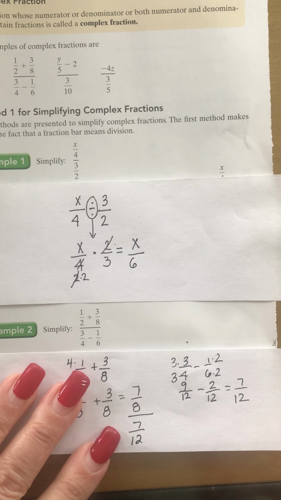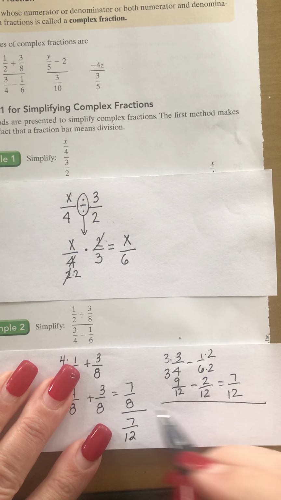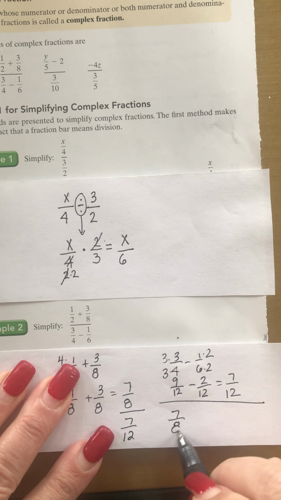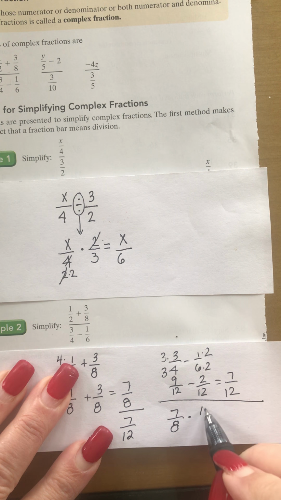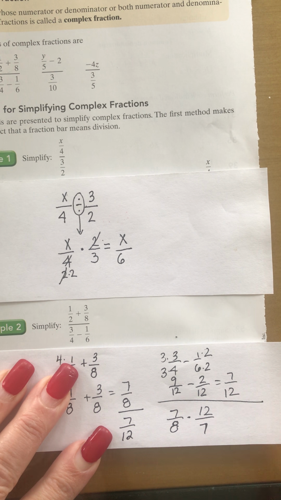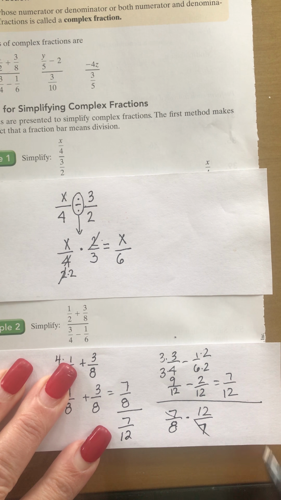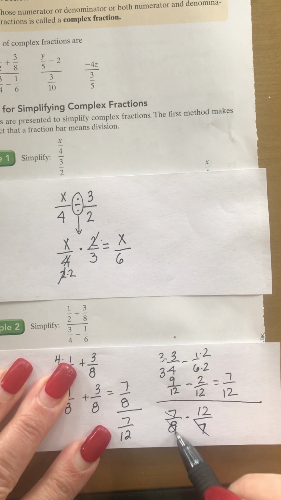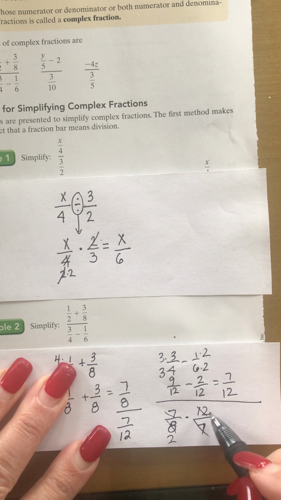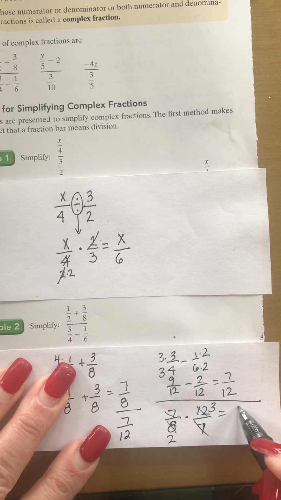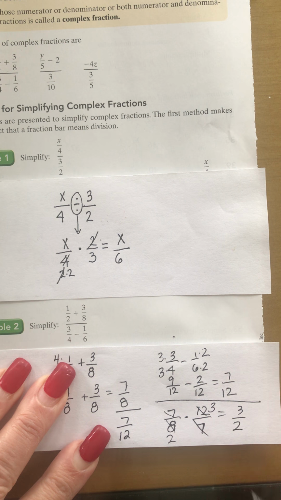So now we are going to keep the first fraction, 7/8. We're going to flip and multiply. And now these 7's cross out, and 4 goes into both of these. This goes in 2 times, and this goes in 3. So your answer is 3 over 2.